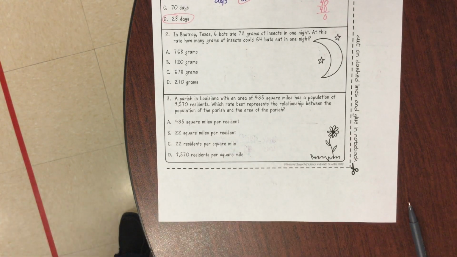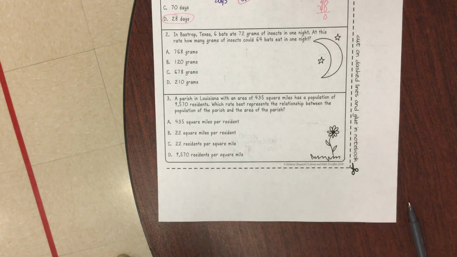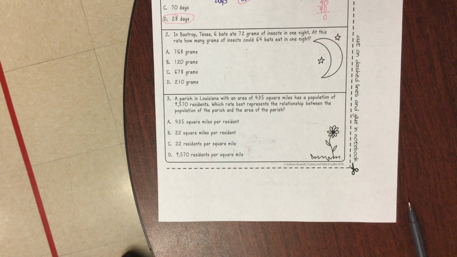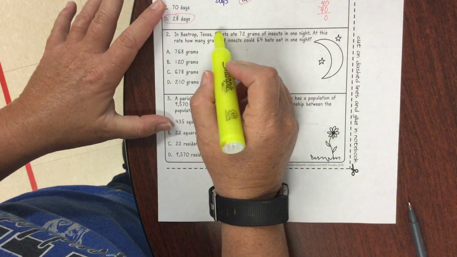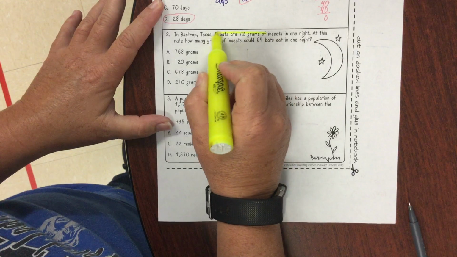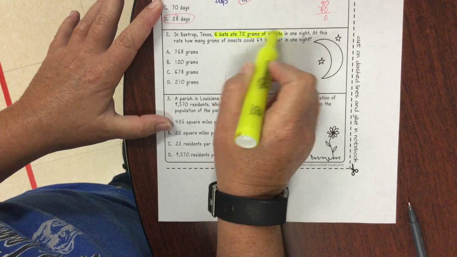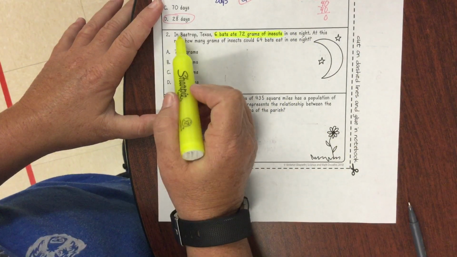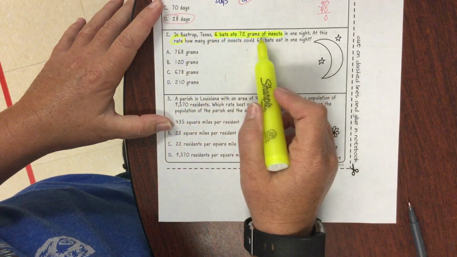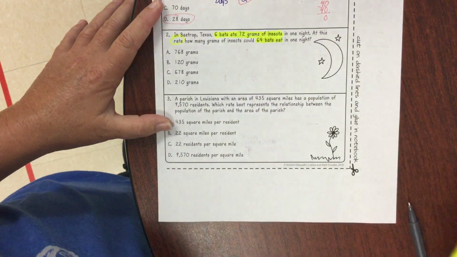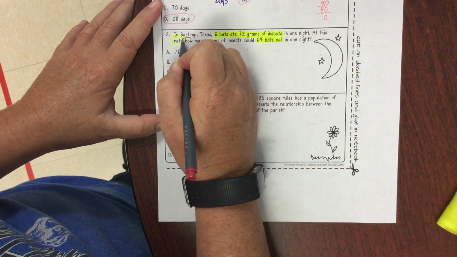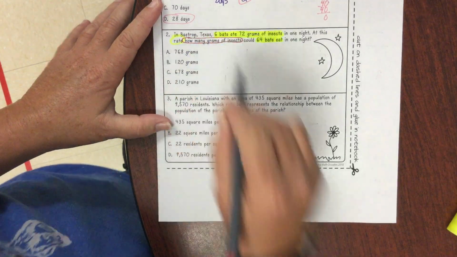All right. In Bastrop, Texas, 6 bats ate 72 grams of insects in one night. At this rate, how many grams of insects could 64 bats eat in one night? All right, let's do my important information. I know that 6 bats ate 72 grams of insects. I'm looking at a rate of how many grams 64 bats will eat. And my question says how many grams of insects?